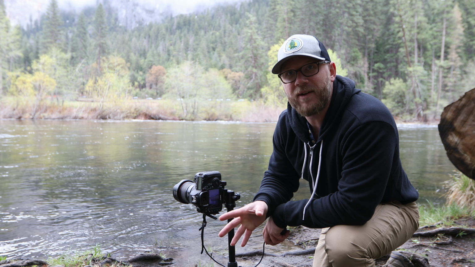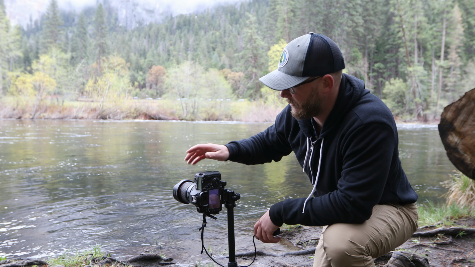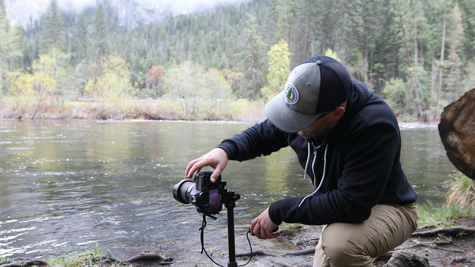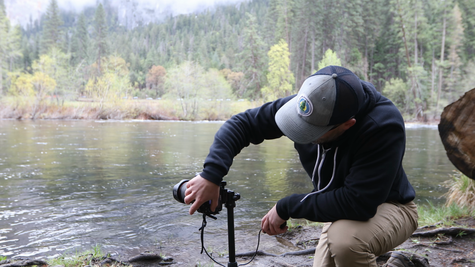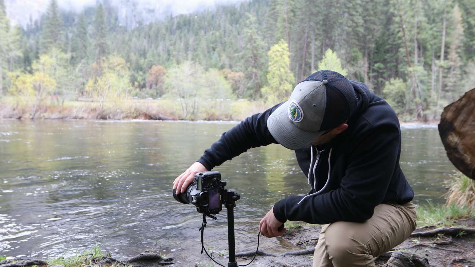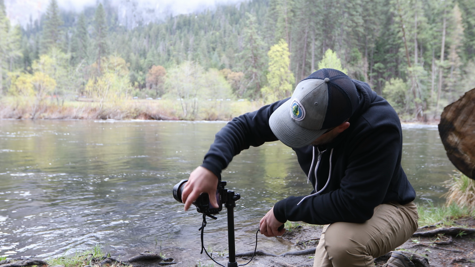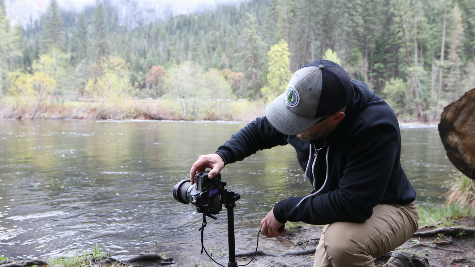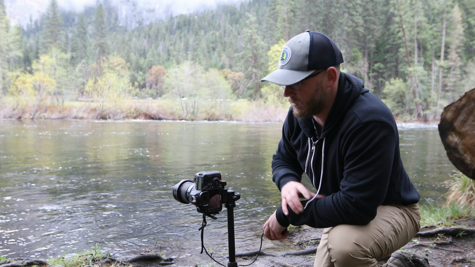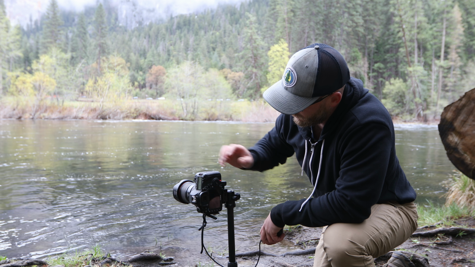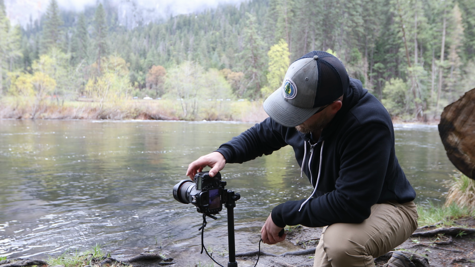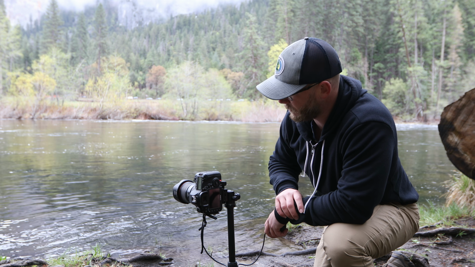Now remember, I'm shooting at f/16, which allows me to have a lot of depth of field, which will make blending these images a lot easier. Now I'm going to move back into the opposite bank of the river, grab focus, bring exposure down to 1 stop under, grab that shot, 0, and now 1 stop over.